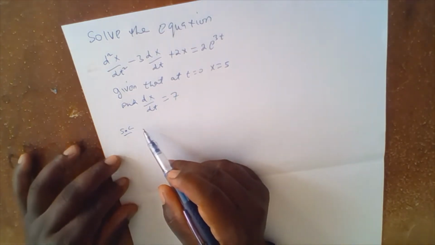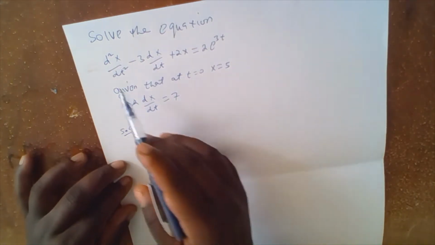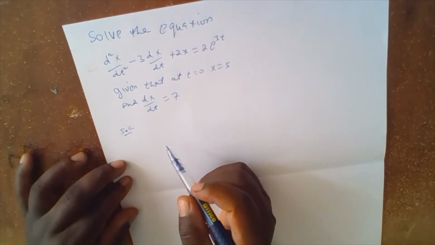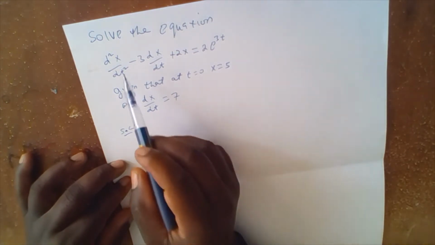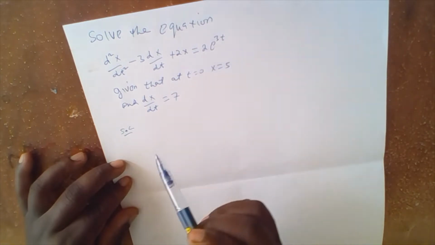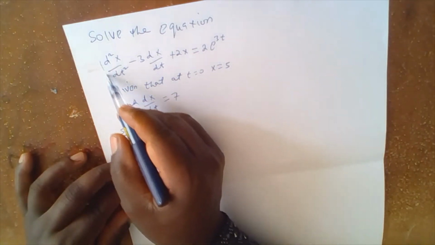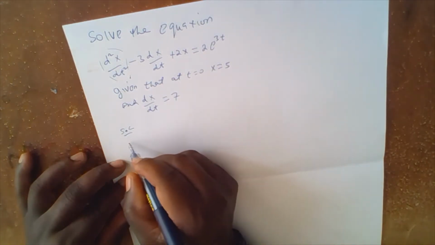Solution. As we want to solve this equation by the use of Laplace transforms, the first thing is for us to get the Laplace transform of this equation. So we start with getting the Laplace transform of each term.